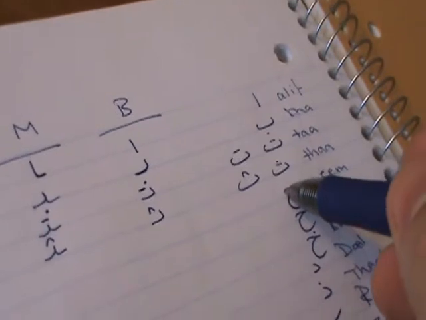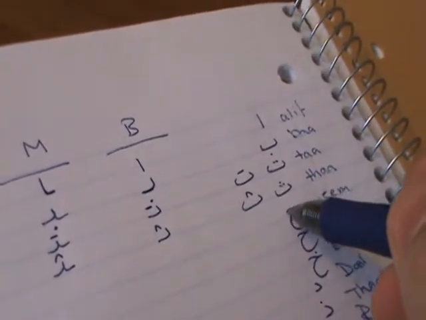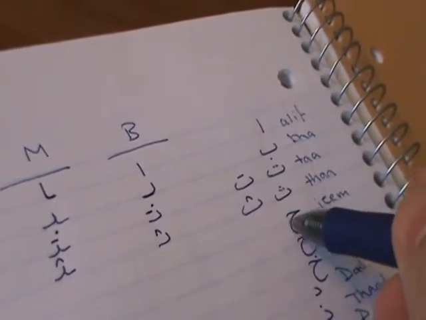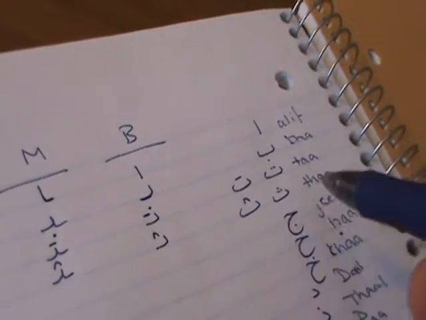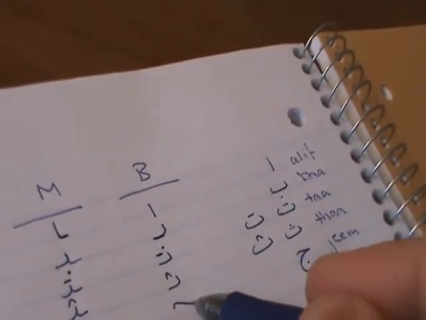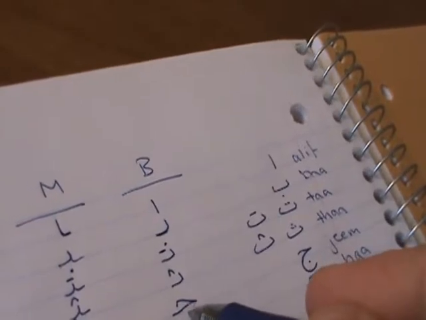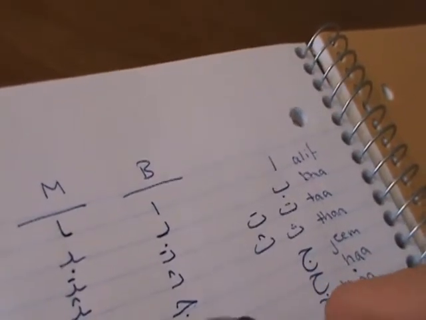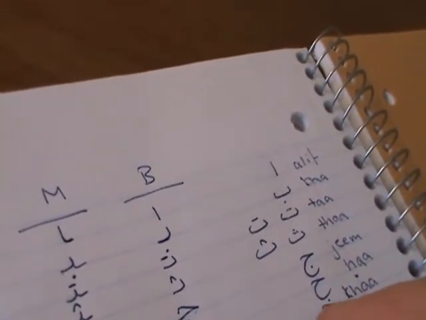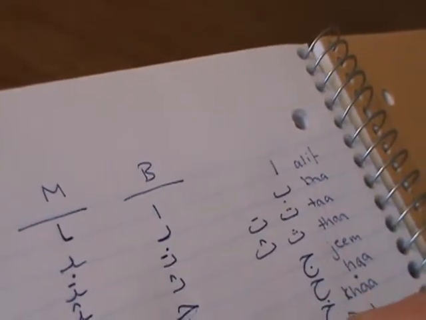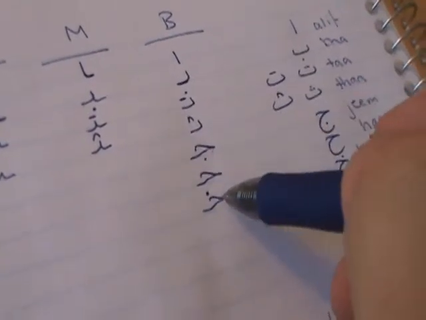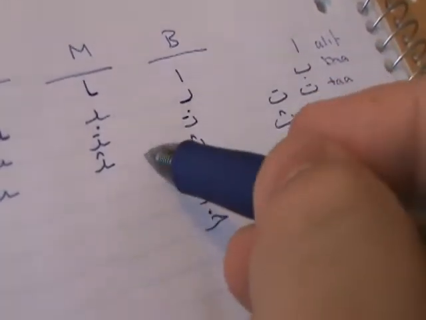Jim at the beginning is the same writing of the first part of it, the part that comes up above the line. Here's the line, and the part that comes above the line is the beginning of Jim. So this is Jim, and this applies to Ha and Kha also. Ha without any dots, Kha with the dot above it. Jim, Ha, Kha at the beginning of the word.